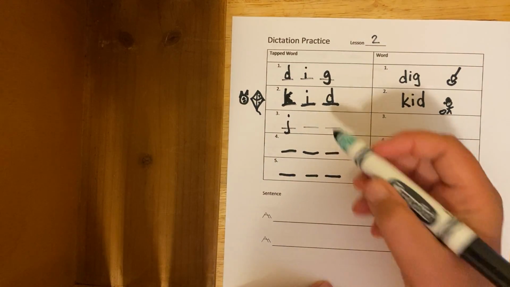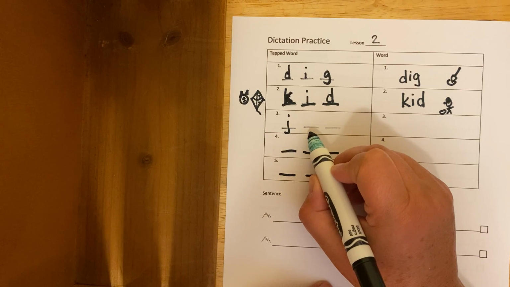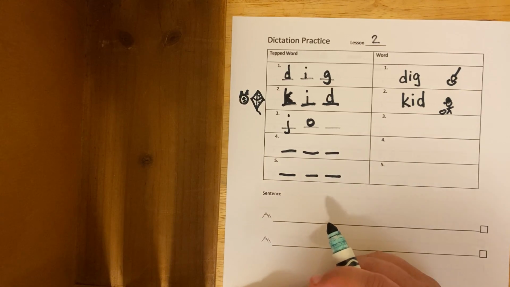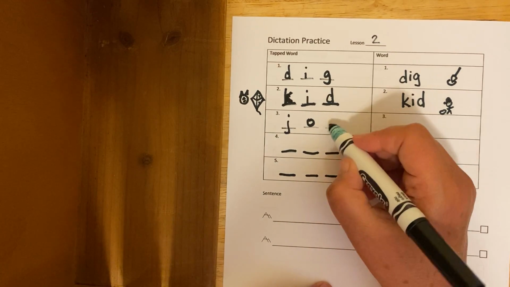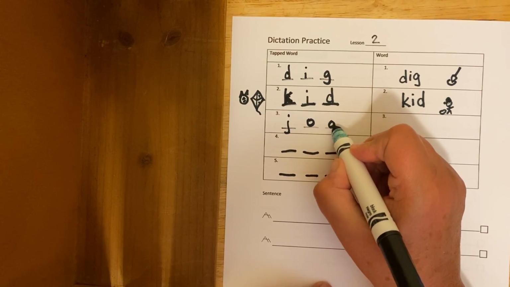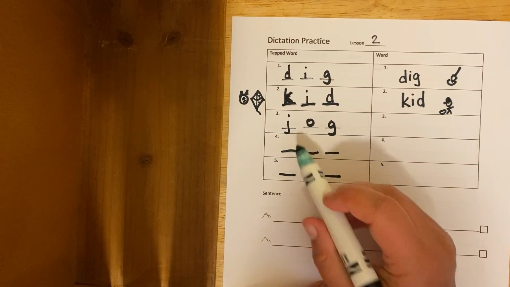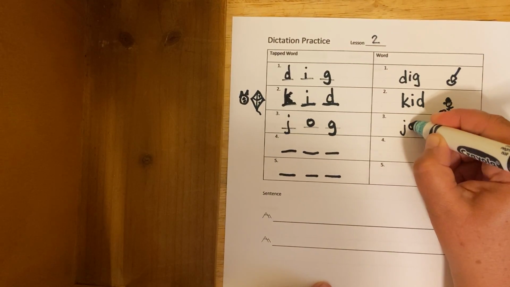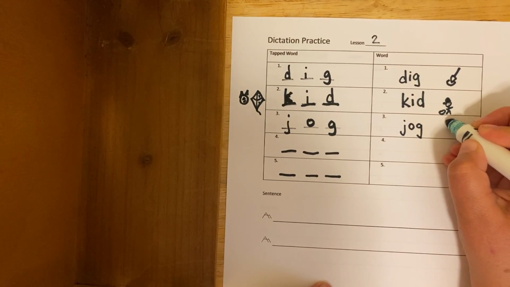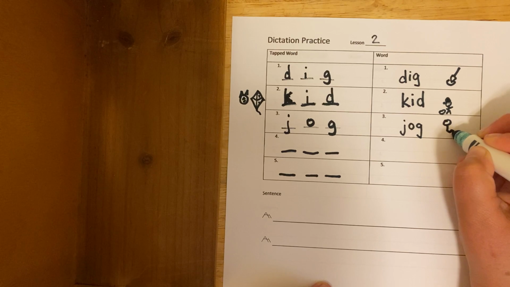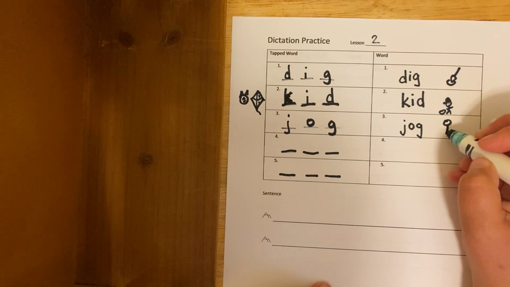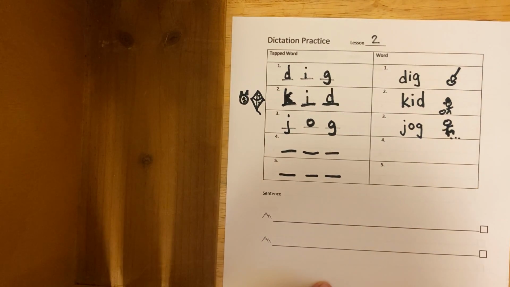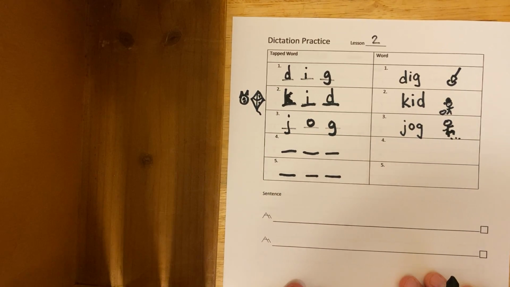Okay, and our second sound, ah. Do you remember what makes the ah sound? O says ah. And the g sound, just like the first word, G says g. So we have j, ah, g, jog. Jog is when you run slowly. So there's the person running slowly. Oh my goodness, I'm sorry. Does not look like they're running anywhere, does it? Running slowly. Sorry, everybody, you can draw a better picture than that.